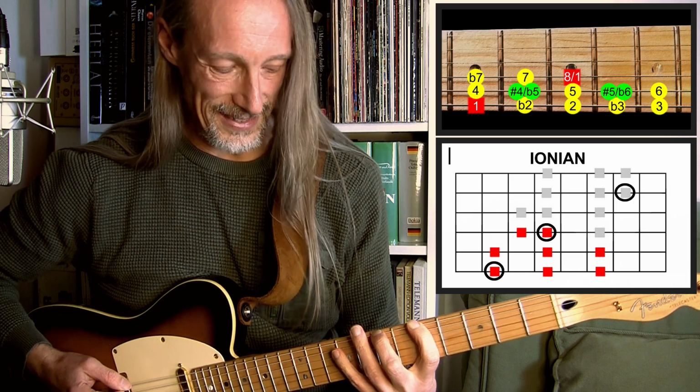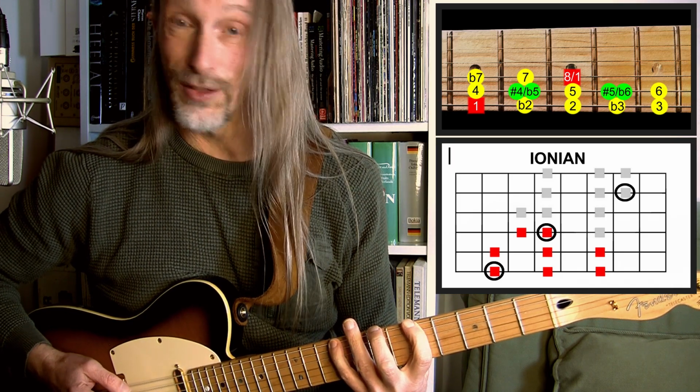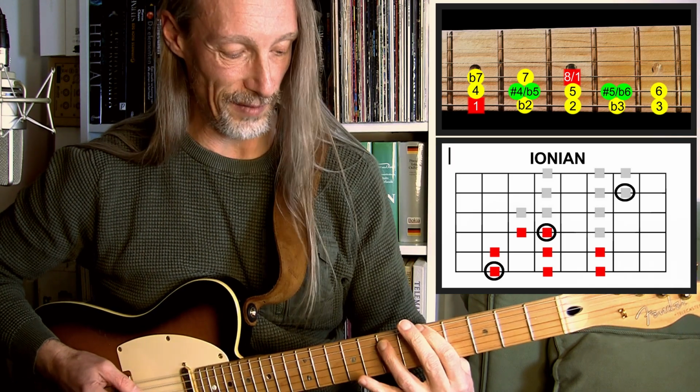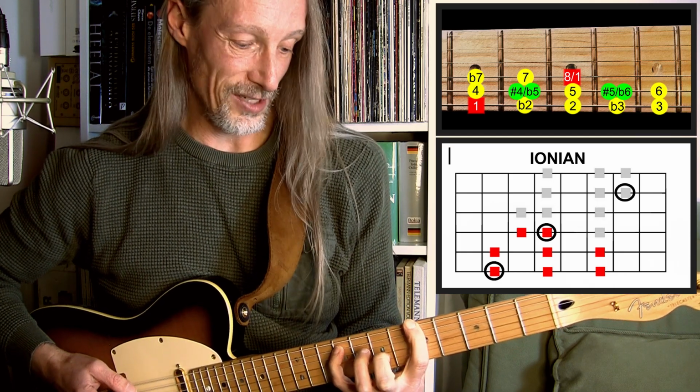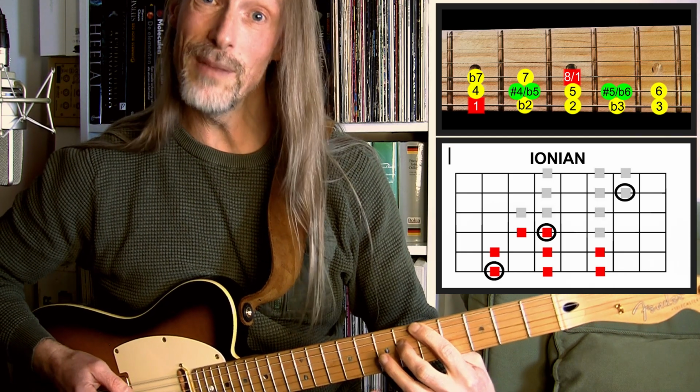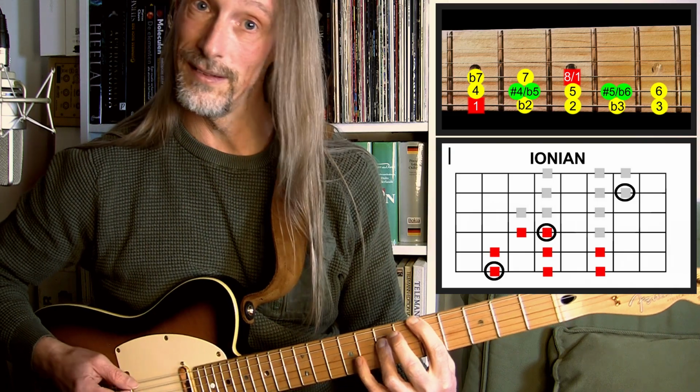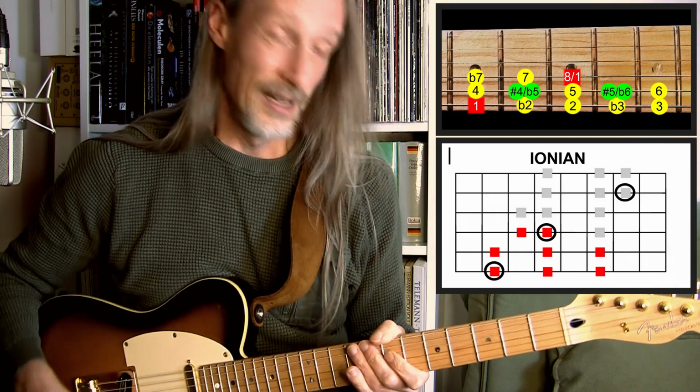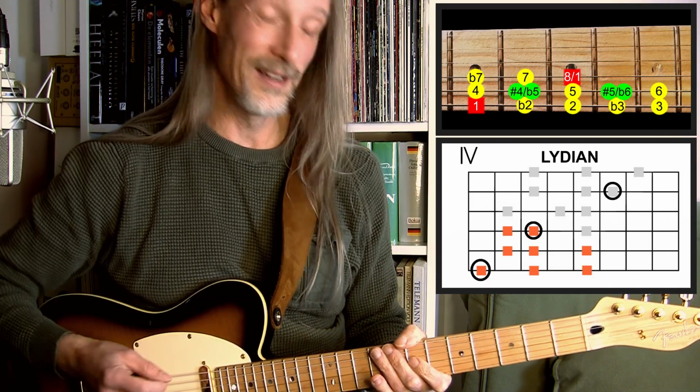here we have a major second, major third, perfect fourth, perfect fifth, major sixth, and the major seventh, and the octave. Let's compare this to the Lydian scale, the 4th scale. So to do this, I play now shape number 4.